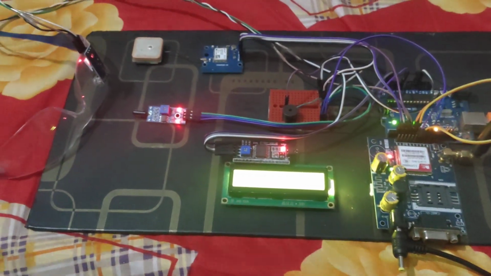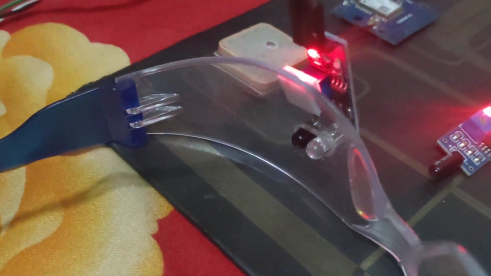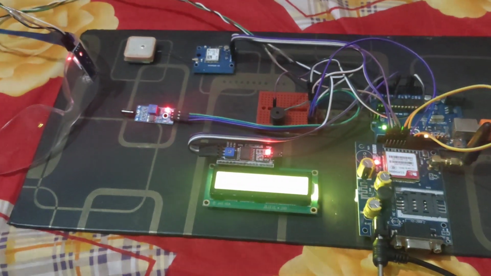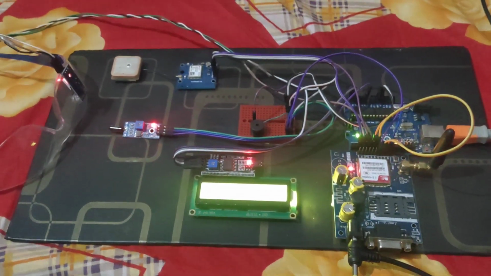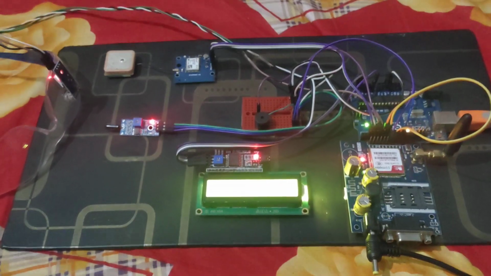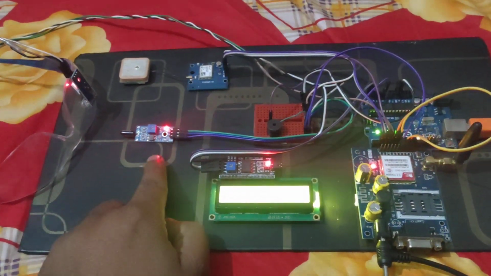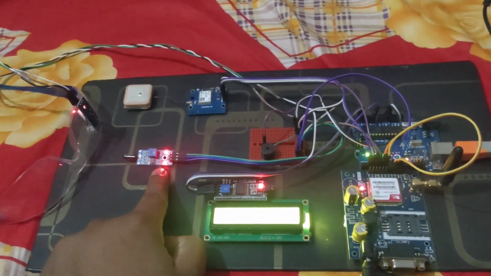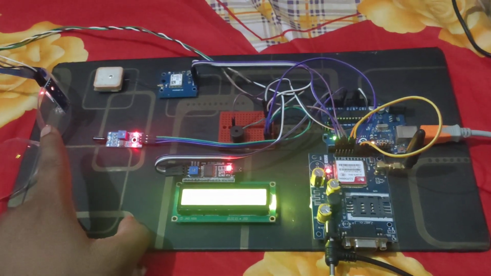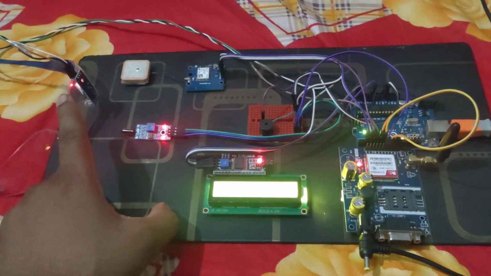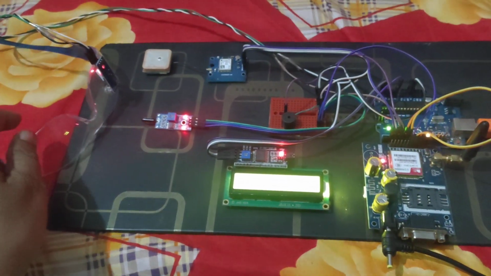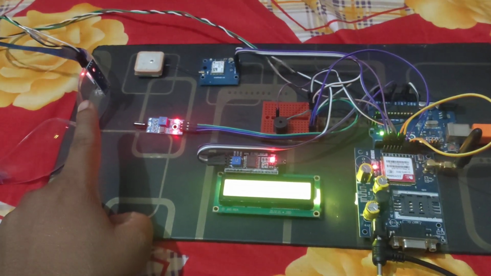So this is my project, and here I have used a IR sensor module to detect the blinking of eye of the driver. Now if in case, let's say, an accident has occurred, so a particular intensity of shock will be sensed by this shock sensor, and if in case the driver has some fatal effect, then his or her eyes will get closed, and this IR sensor which is placed in this goggle will detect the eye closure.